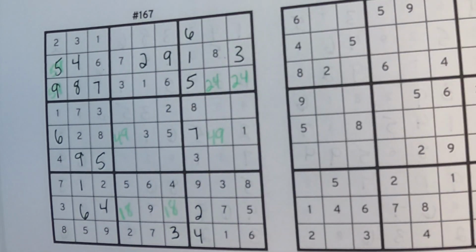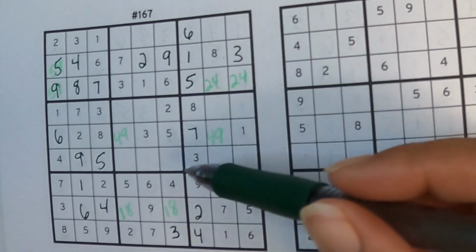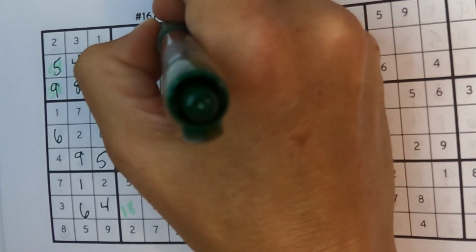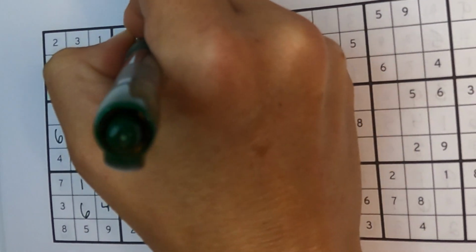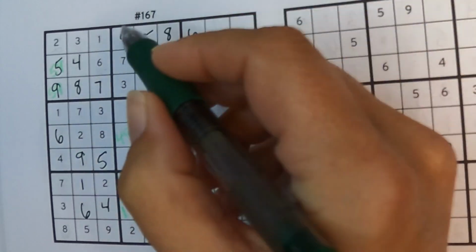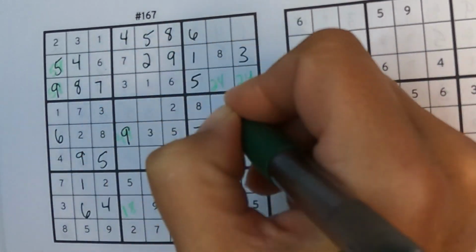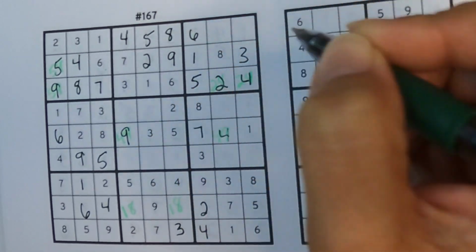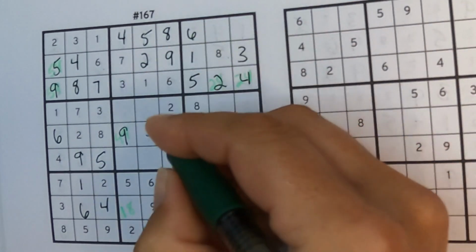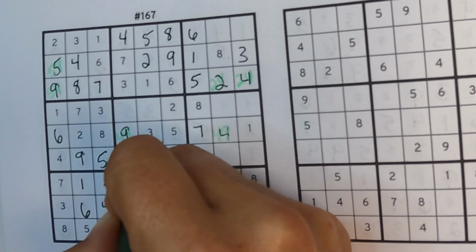For this box now, we're missing 4, 5, and 8. We've got 4 and 5 here, so this is our 8. 5 here, so 4, 5. That 4 makes this our 9, 4, 2, 4. And that 8 makes this our 1, 8.